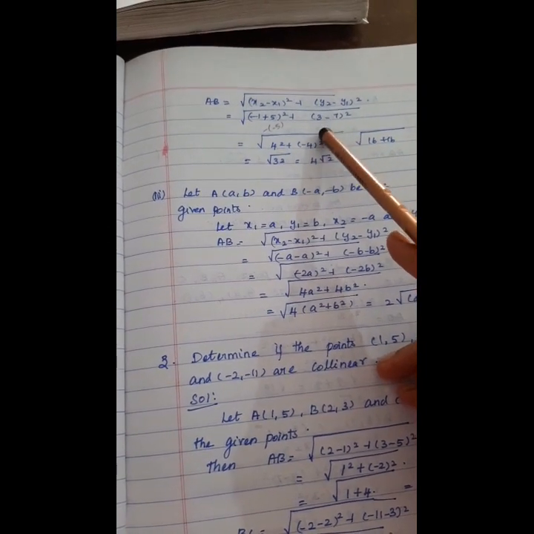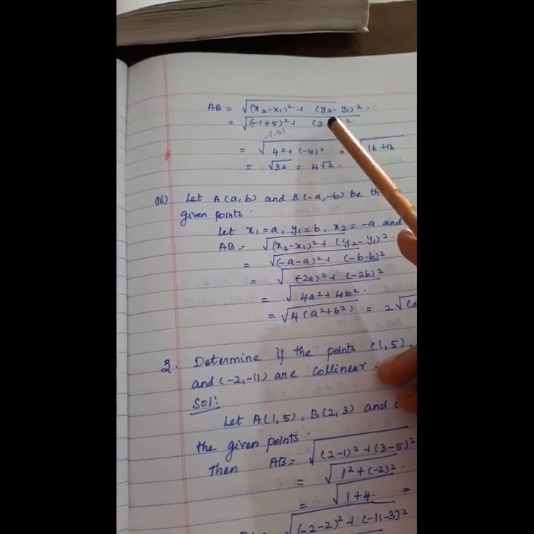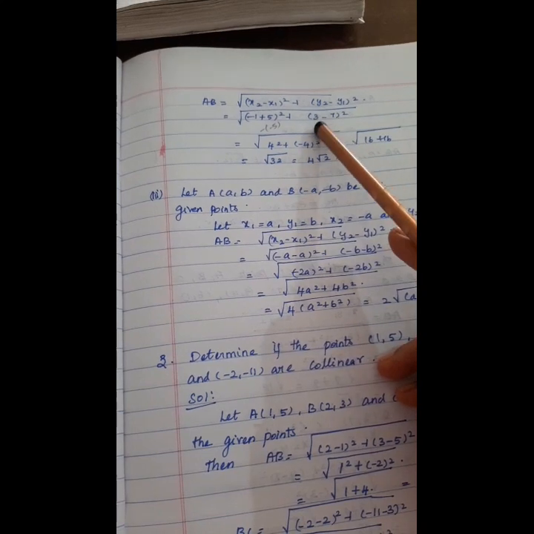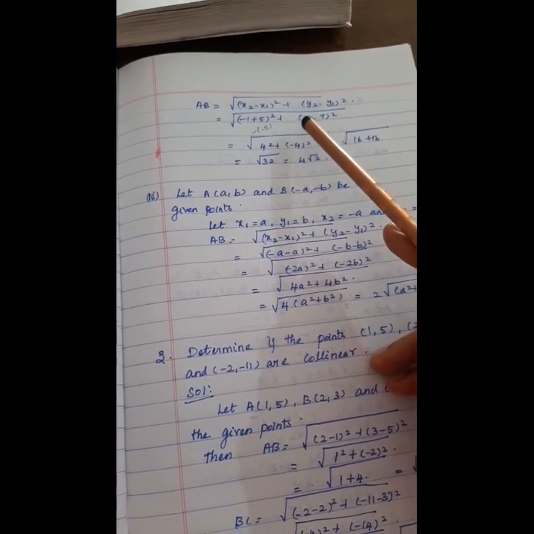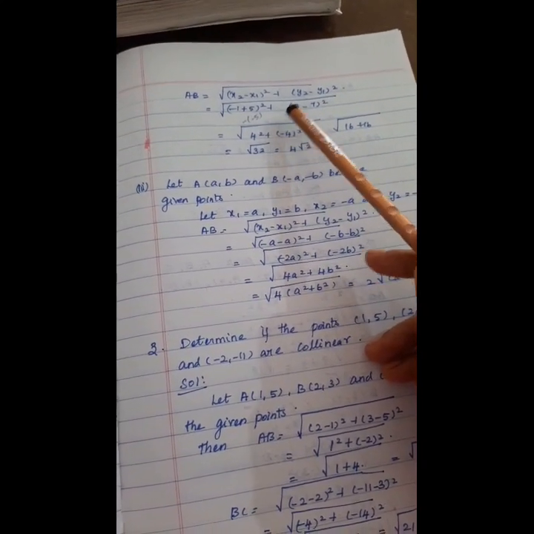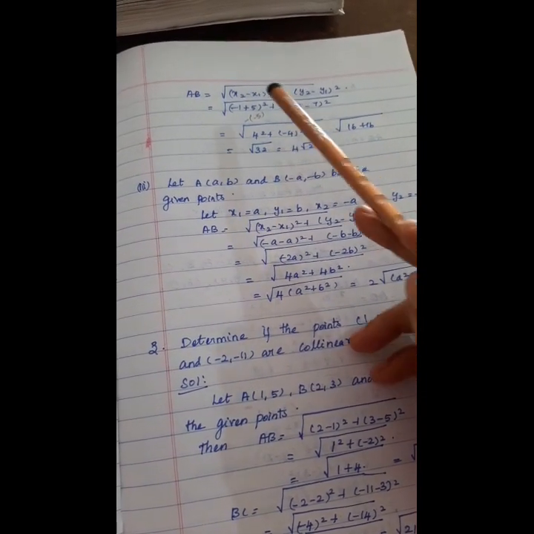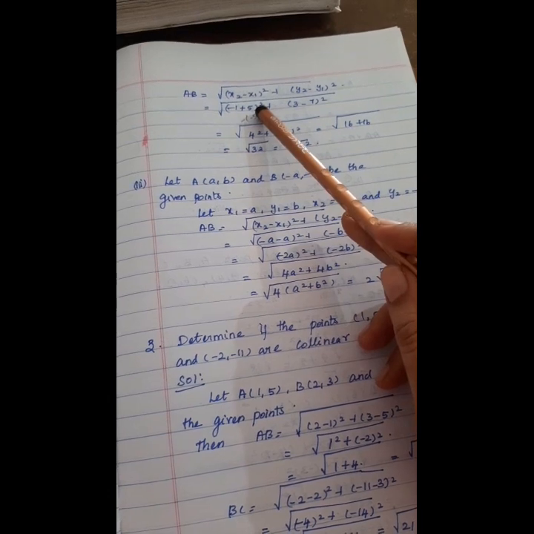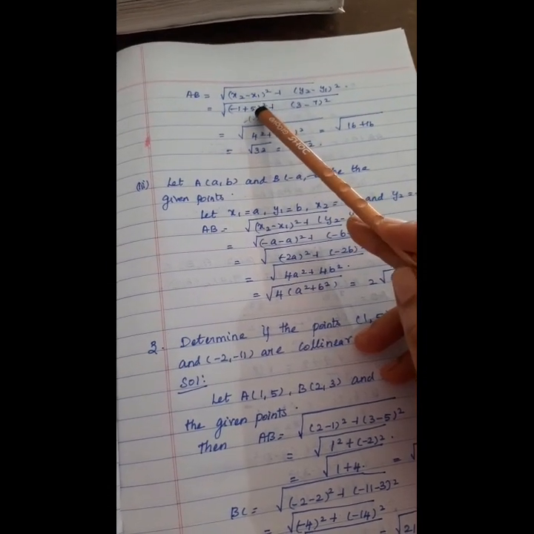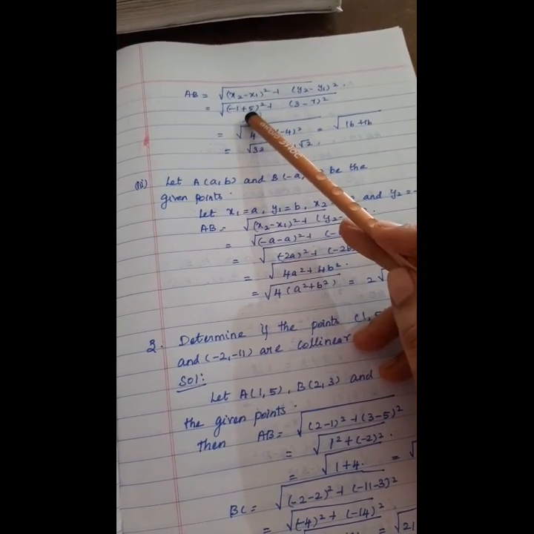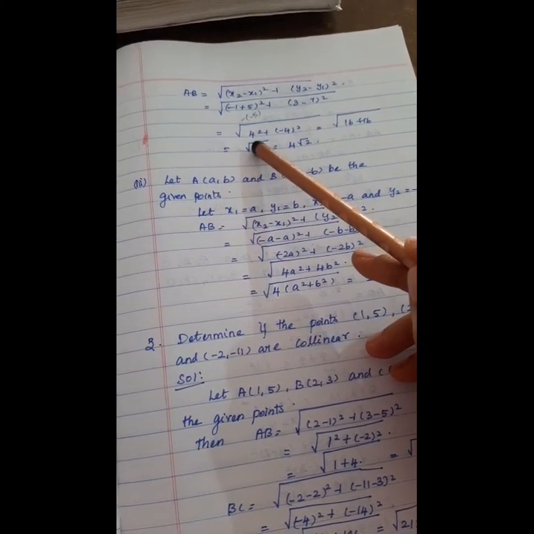How will we do integer addition or subtraction? We find the difference between the two integers. The difference between the two integers of different sign is 4 here, and the greater number's sign is minus, so minus 4. Here find the difference between 1 and 5, that is 4. Which is the greater number here? 5. And what is the sign of 5? That is plus. So we write 4 square here.